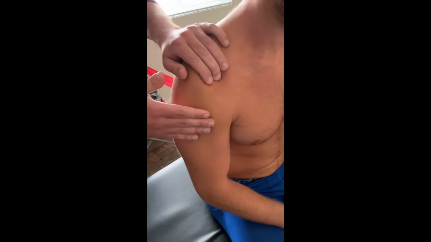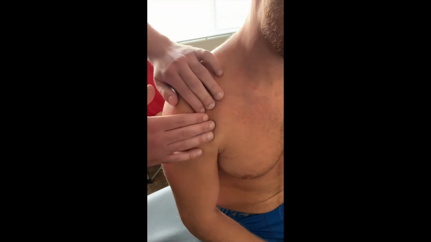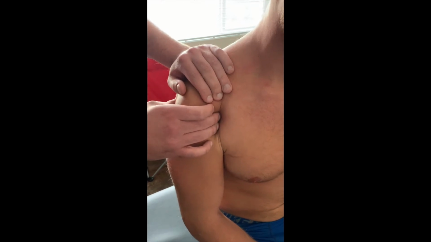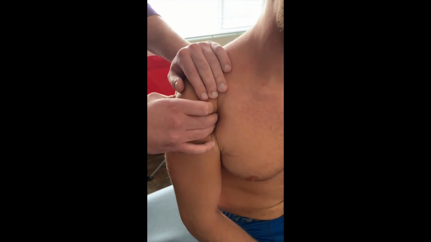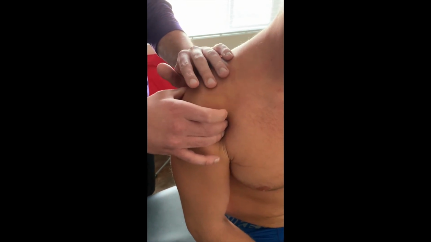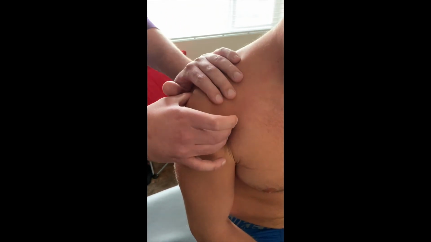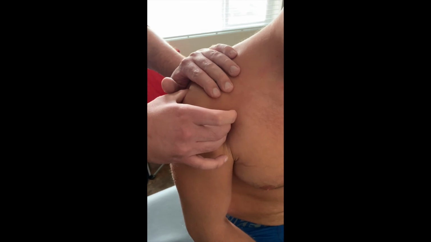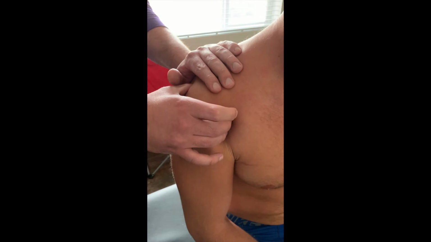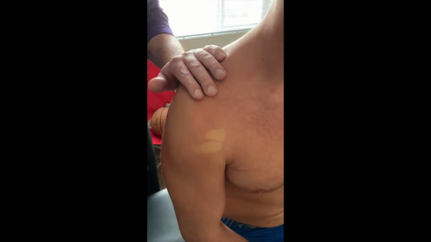Coracoid process. We're going to come a little bit medially from the humerus, and we're going to drop down off this acromion process, and we're going to find a muscular bump. It's a little bit tender. This is important, it's a part of the scapula, the coracoid process. The short head of the biceps tendon, the coracobrachialis, and the pec minor are all going to attach there.